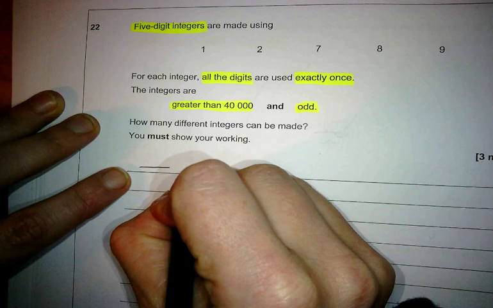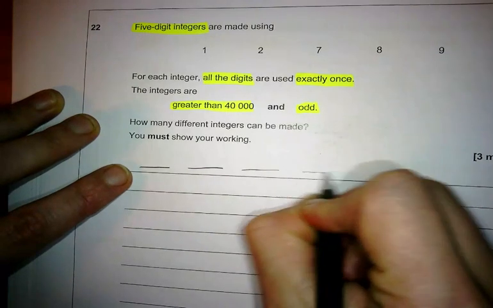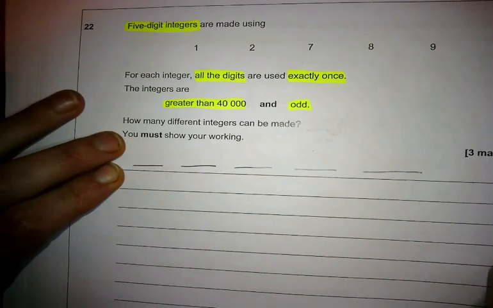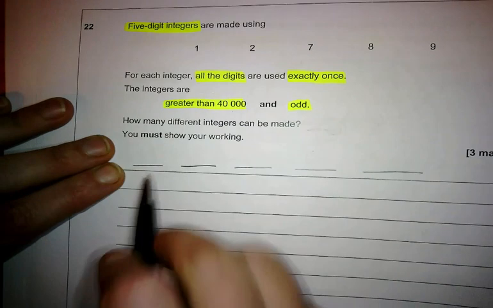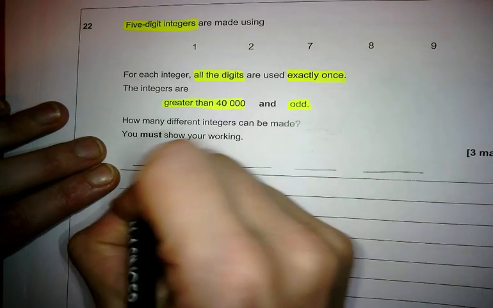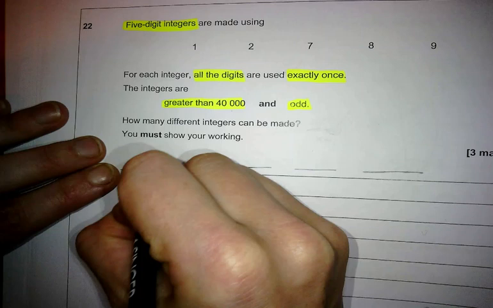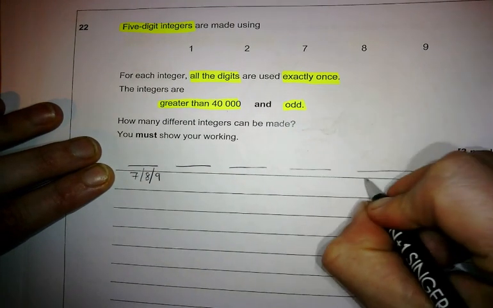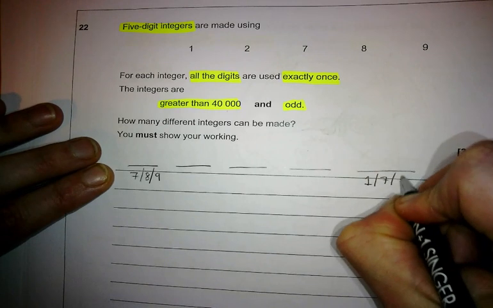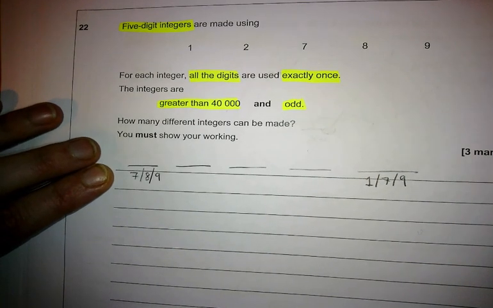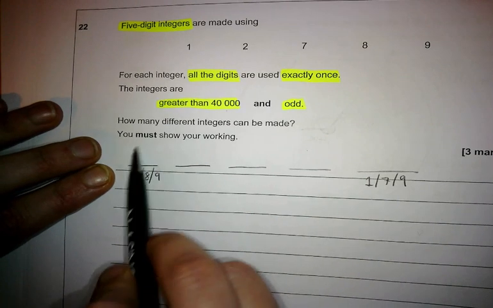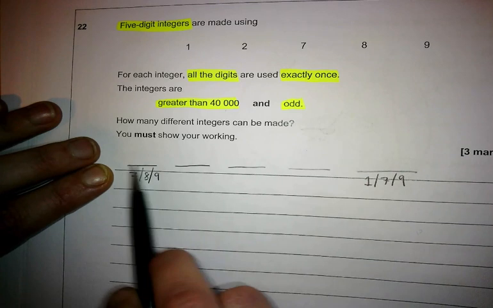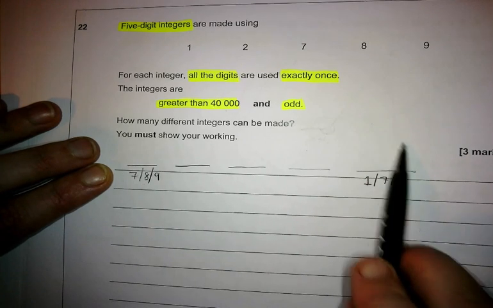Okay, so I've got 5 places to fill. And if it's greater than 40,000, then this first digit could be 7, 8, or 9. And if it's odd, then my last digit could be 1, 7, or 9. And I'm going to split this because there's 2 options. If my first digit was odd, then I'll have just 2 options here. But if my first digit was 8, then I'll have 3 options here.